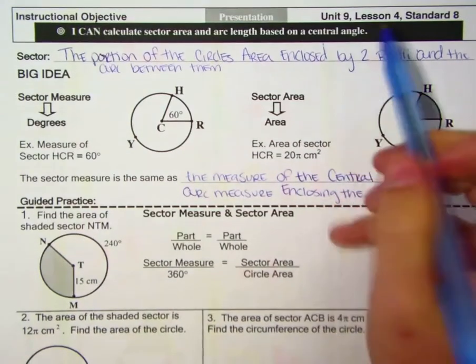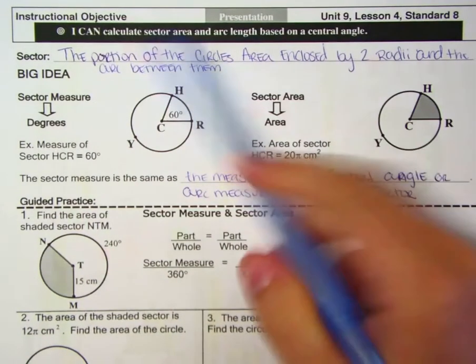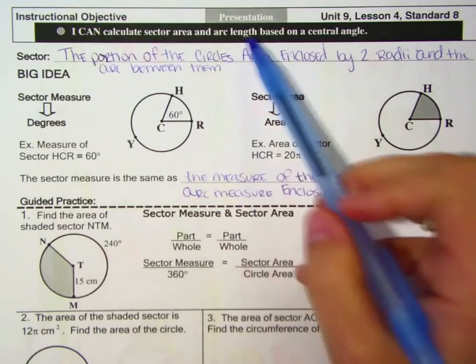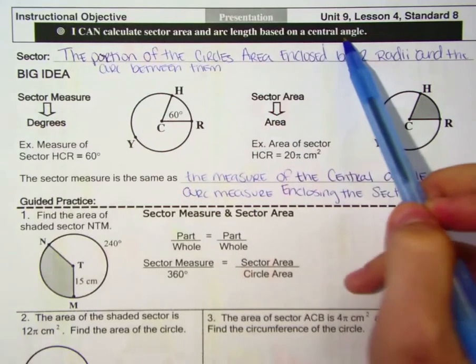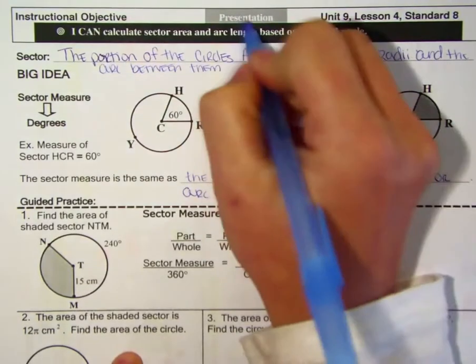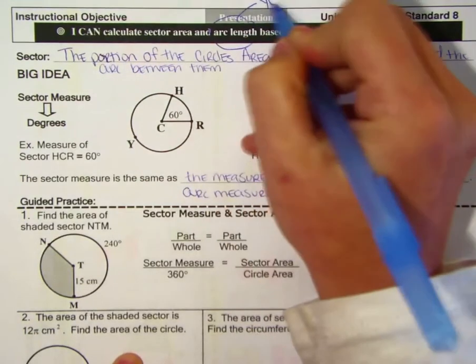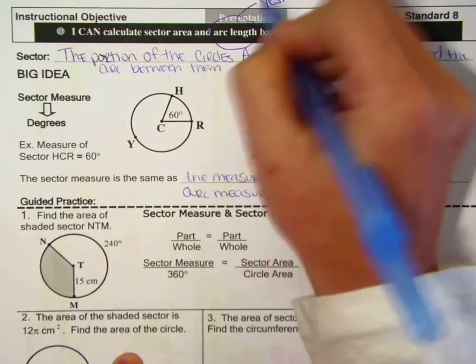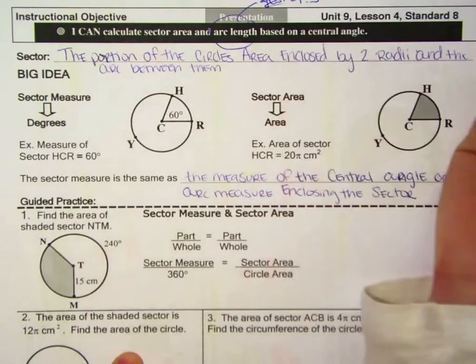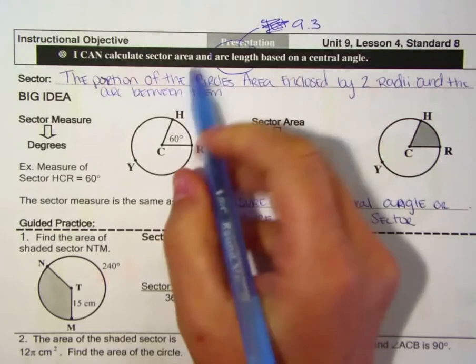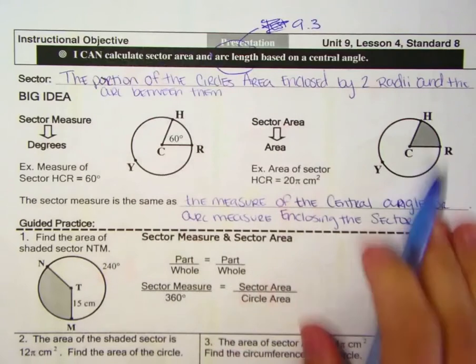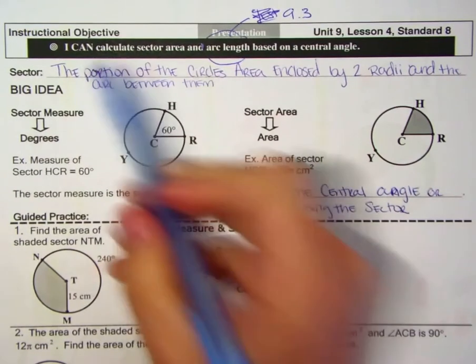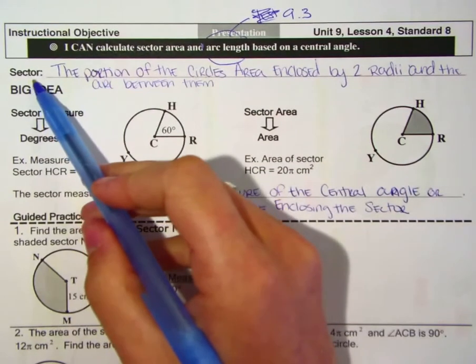All right, so this is lesson 9.4, which is calculating sector area and arc length based on the central angle. Quick reminder, arc length we learned yesterday, in lesson 9.3, okay? And sector area we're learning today. So just know it will be a mix of both.